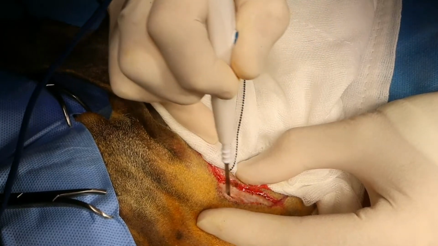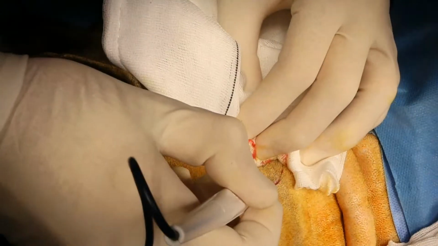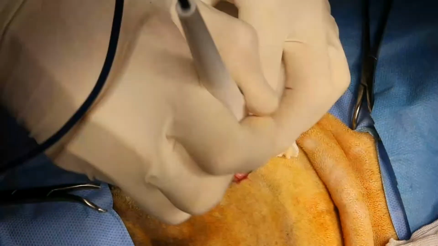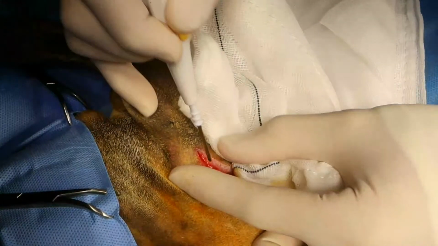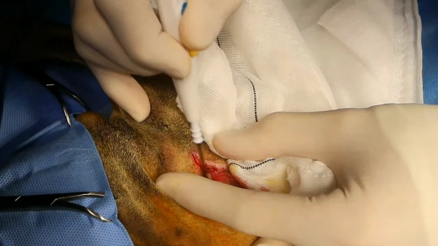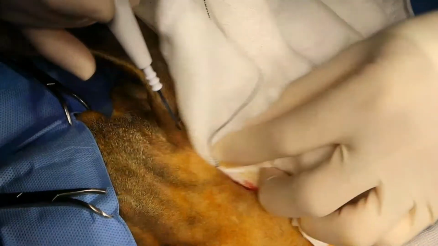Now if I'm concerned about my margins during the surgery, I may do electric chemotherapy. If we send it off and find out that our margins are incomplete, we may come back and do electric chemotherapy later on.